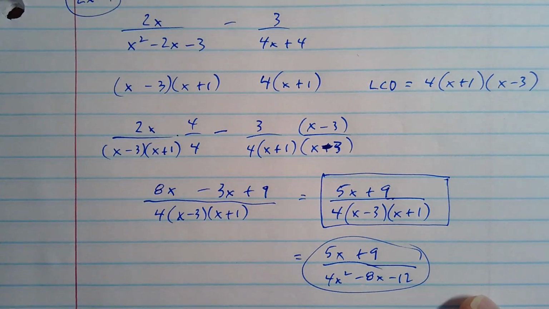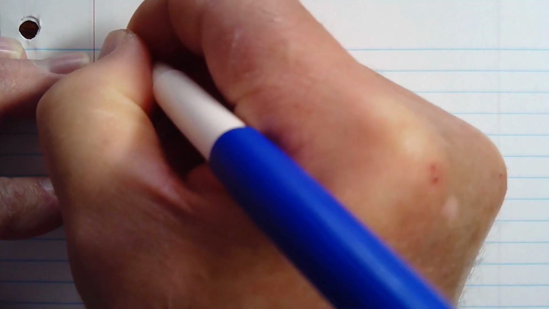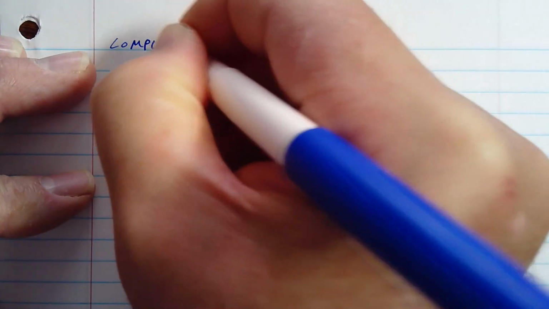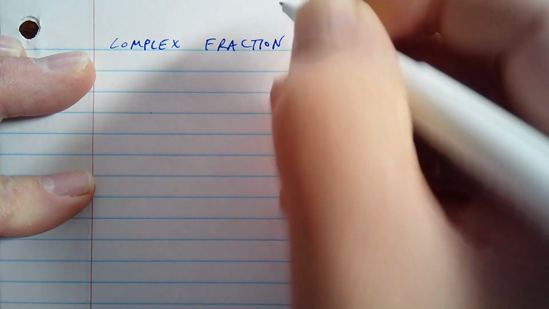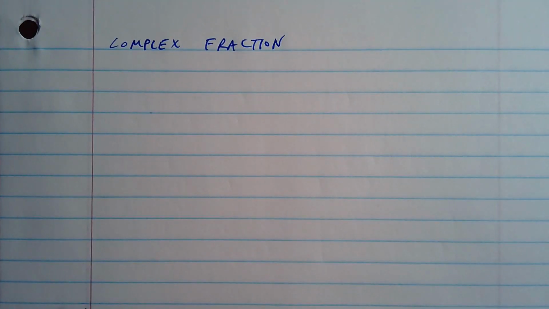There's one last thing about complex fractions. So, a complex fraction is a fraction that has a fraction in the numerator, or a fraction in the denominator, or fractions in both.